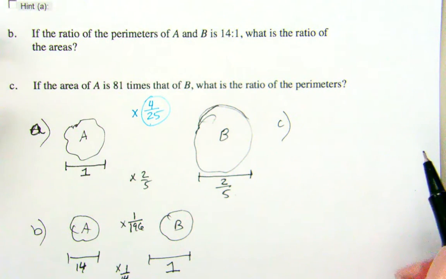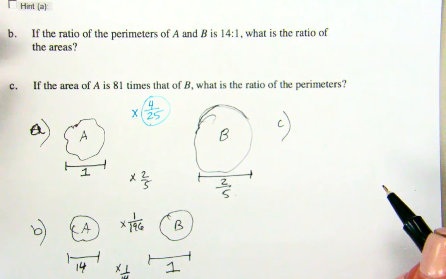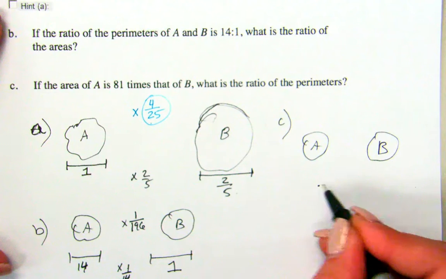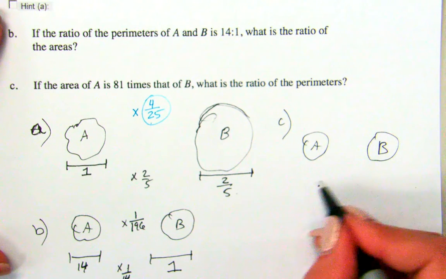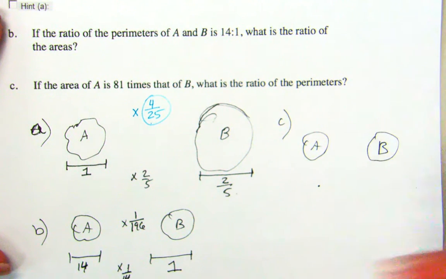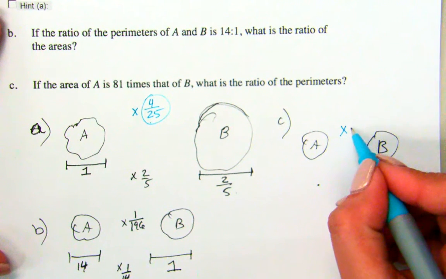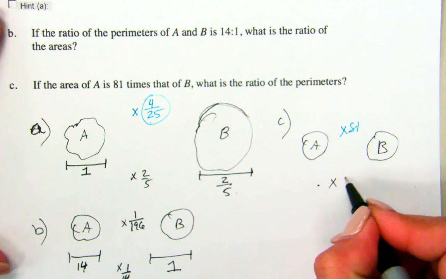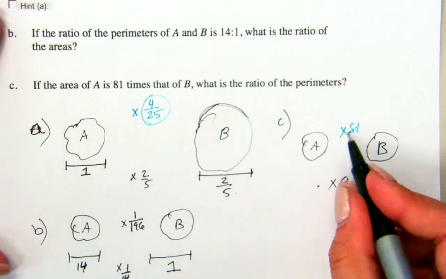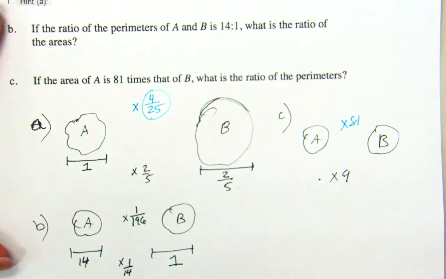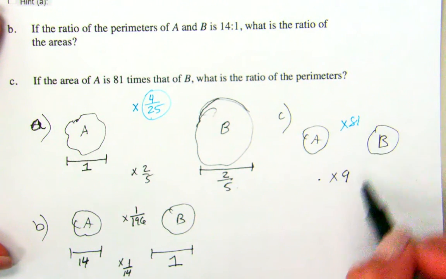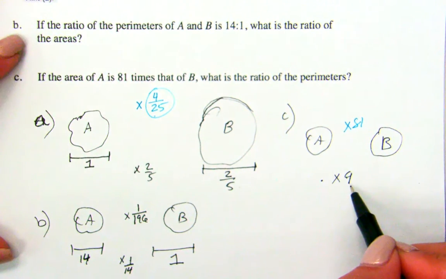If the area of A is 81 times that of B, what is the ratio of the perimeters? Oh, this is easy. Okay, here's another potato chip A, potato chip B. Okay, we don't know what the ratio of the scale is, but we do know that multiplying by 81 is how you do the area, so that means the linear scale factor would have been multiplied by 9, because the square root of 81 is going to give you your 9. Okay, alright, I think that's it. So your area is going to be multiplied by 81, but your linear scale factor is going to be multiplied by, oh, I know what I did wrong.